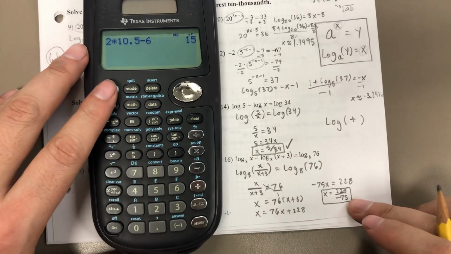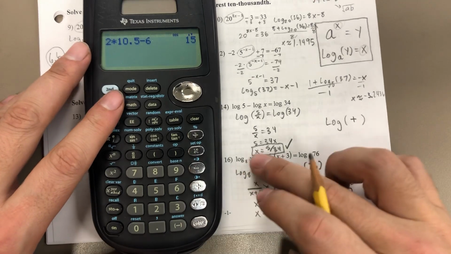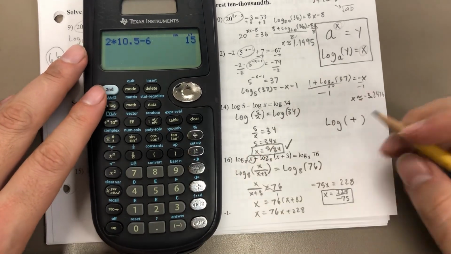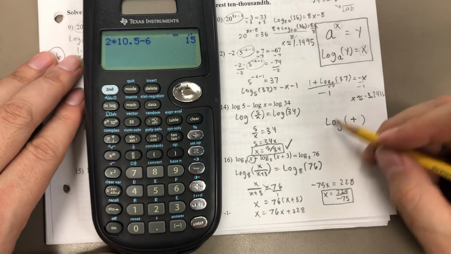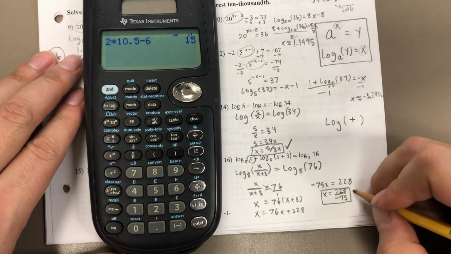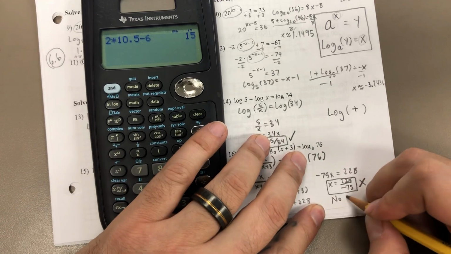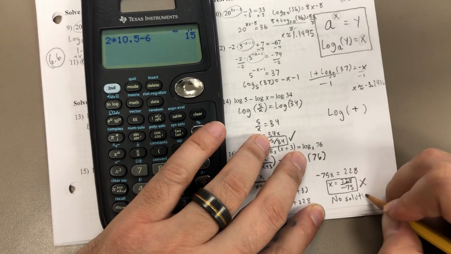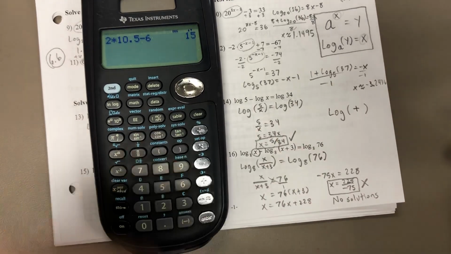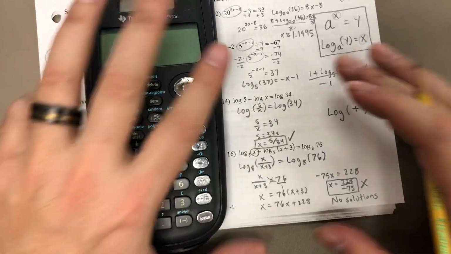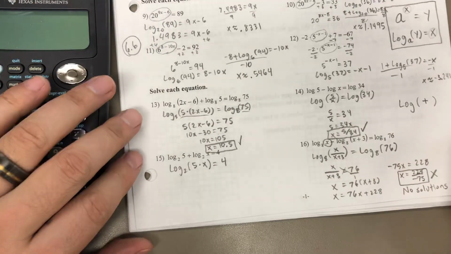This one's negative, so if I plug it in for x, I'm going to get a negative number over here. So I can't take the log of a negative, I can only take the log of a positive. So that means that this answer is actually going to be extraneous, and that means that we actually have no solutions for our answer because it doesn't work out. Isn't that kind of weird? You got to make sure that you check that stuff at the very end.